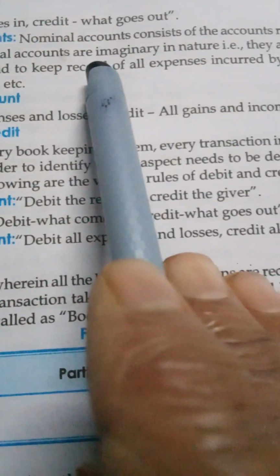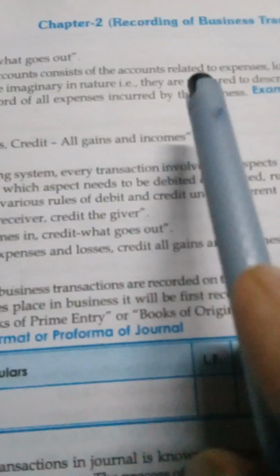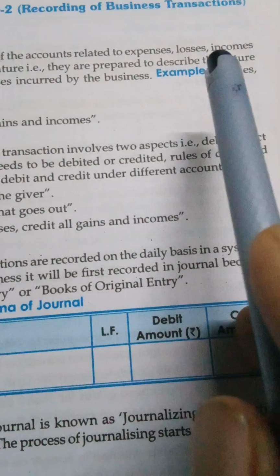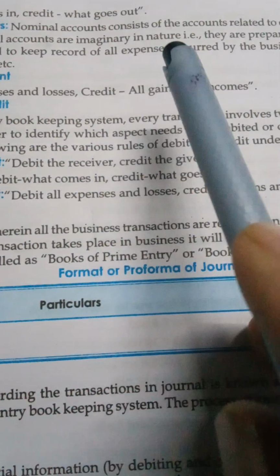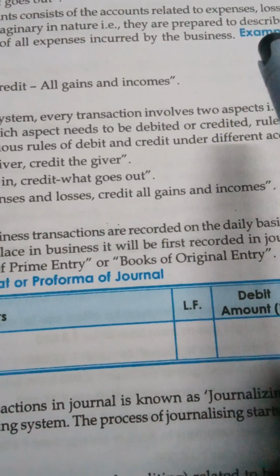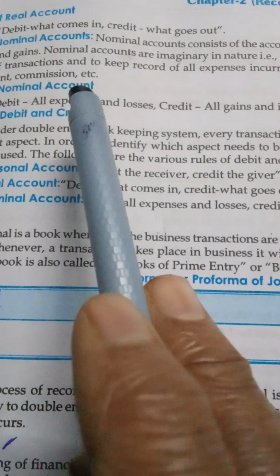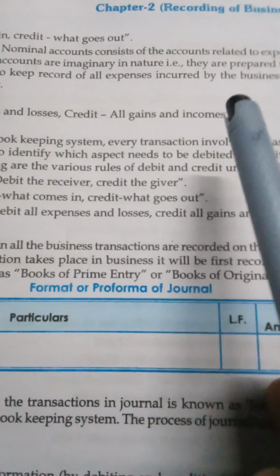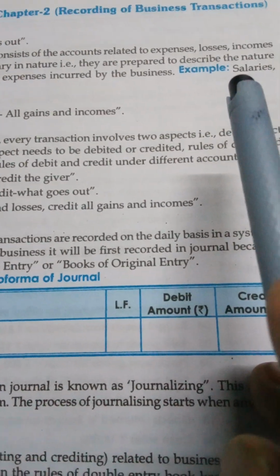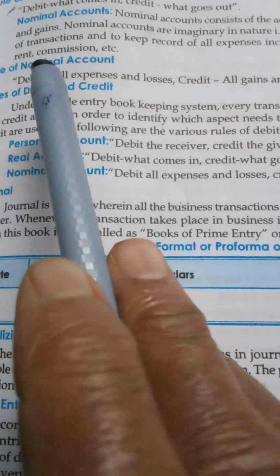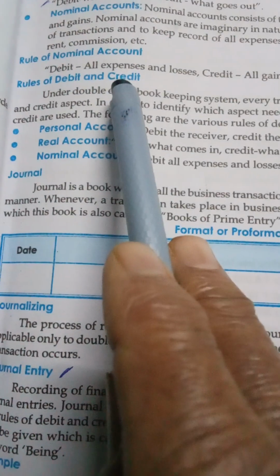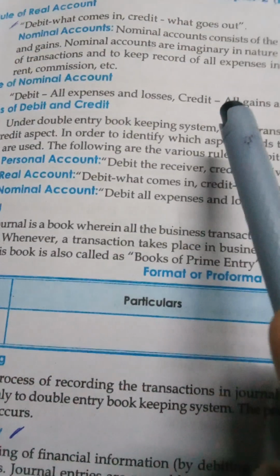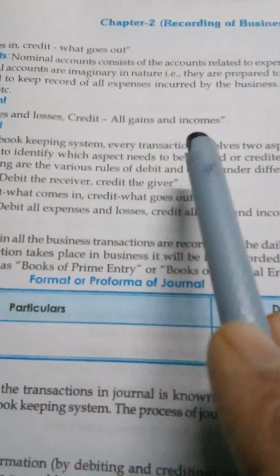Nominal accounts. Nominal accounts consist of the accounts related to expenses, losses, incomes, and gains. Nominal accounts are imaginary in nature, that is, they are prepared to describe the nature of transactions and to keep a record of all expenses incurred by the business. Examples: salaries, rent, commission, etc. Next one, rule of nominal account: debit all expenses and losses, credit all gains and incomes.